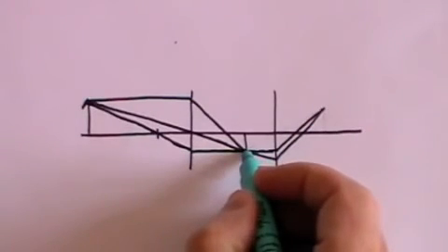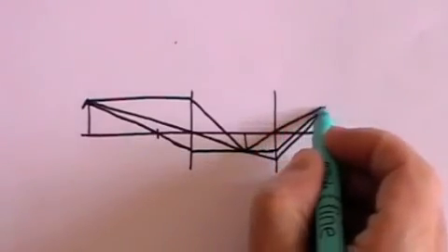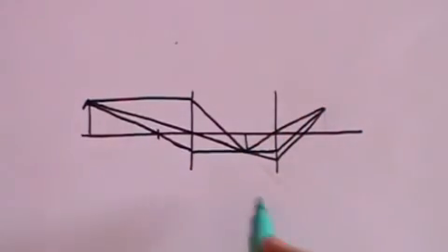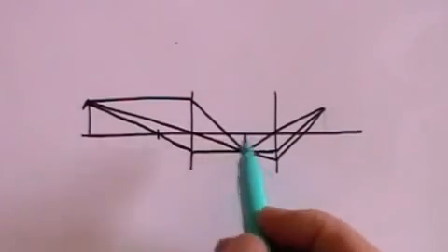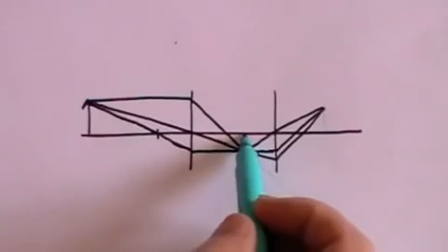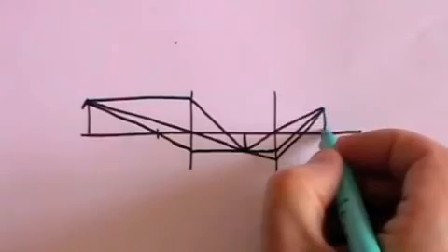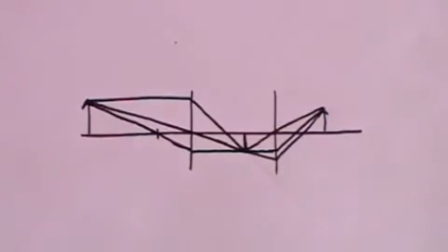The third ray is the one which leaves the image, goes through the middle of the lens and out the other side to here. And so this image, which is the image of the object from that lens, that image becomes the object of this lens and forms another image here.